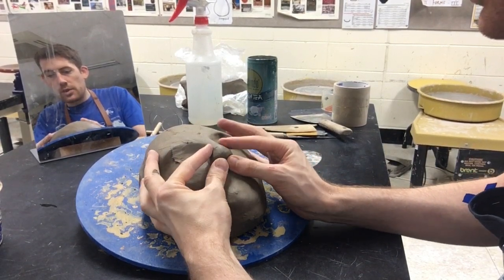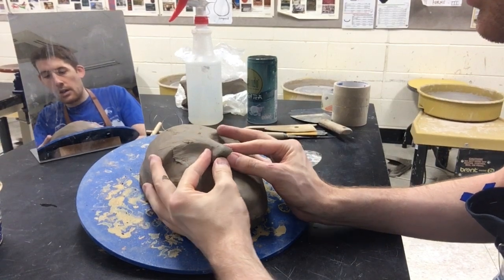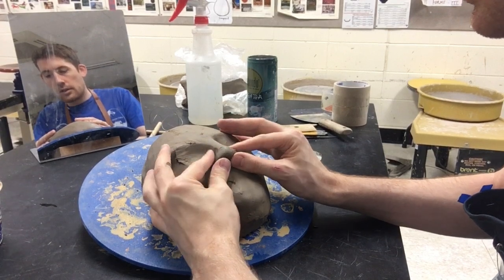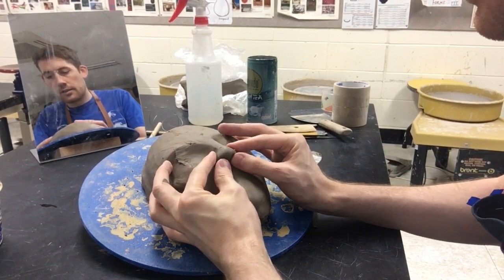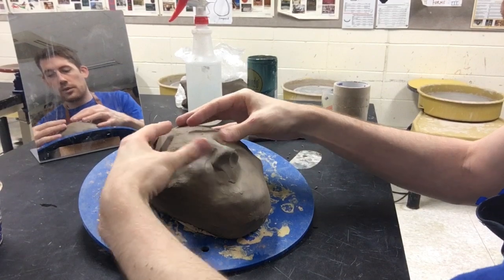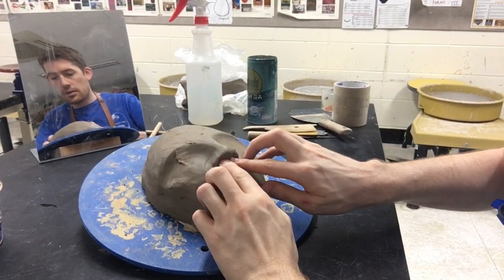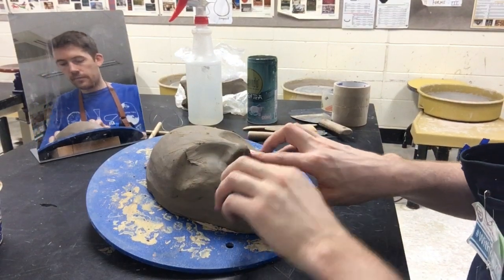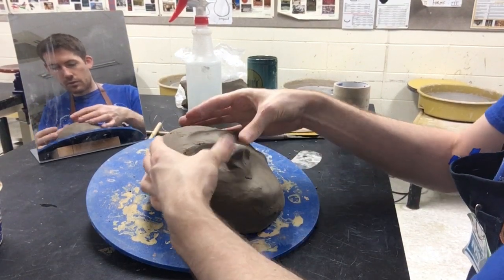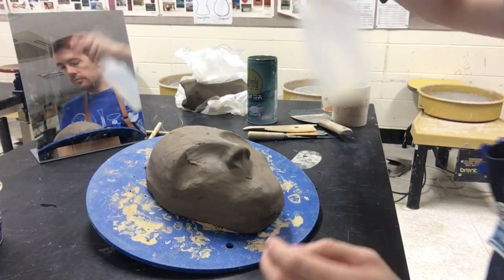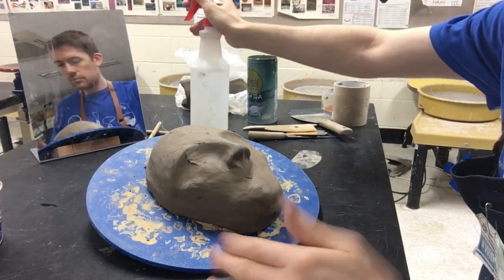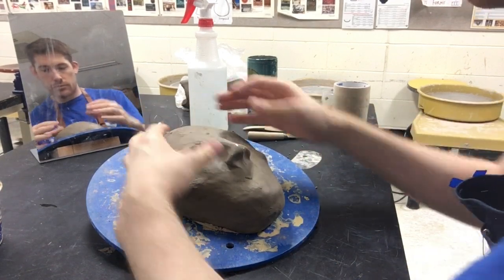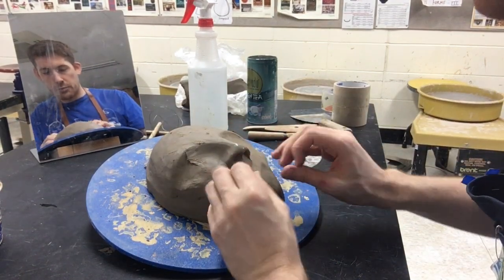I'm kind of squeezing my nostrils down and into the face. Okay, and I'm trying to define those 3 spheres. Don't be shy with your nostrils.